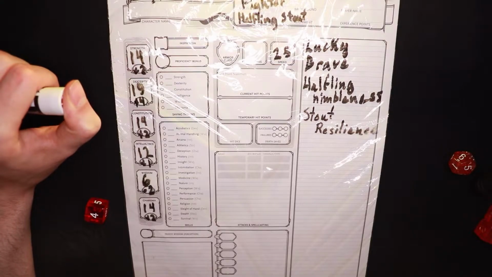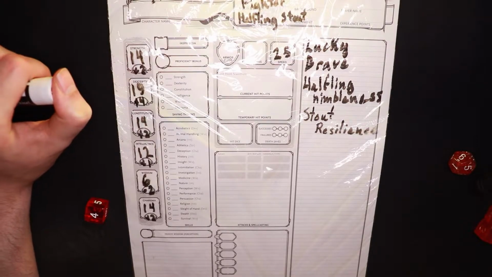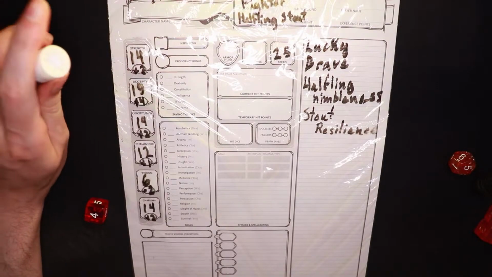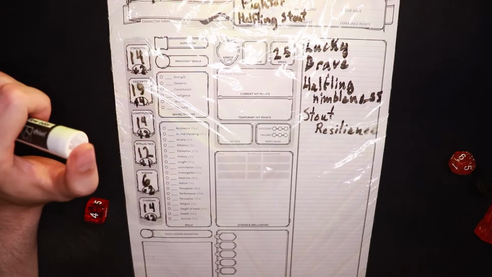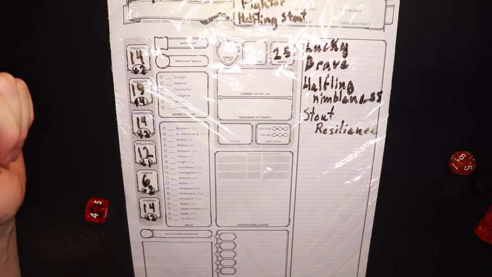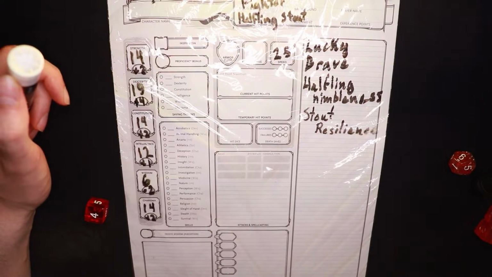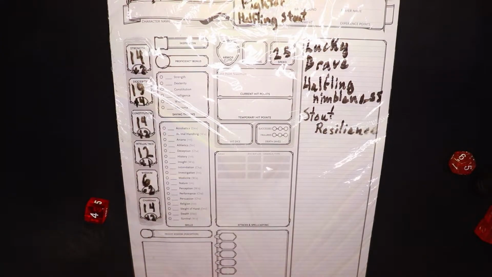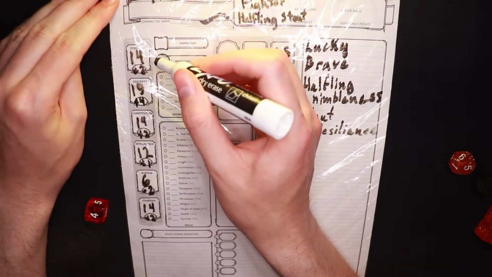Let me see. Yeah, okay, so page 70 for the fighter. So when you choose a class, I highly recommend you just read all of the information. But here's what you're mainly going to get. So at level 1, if you start at level 1, your proficiency bonus is +2.